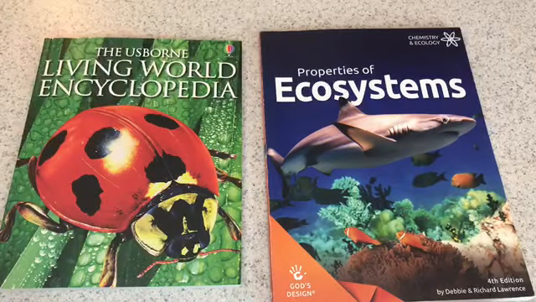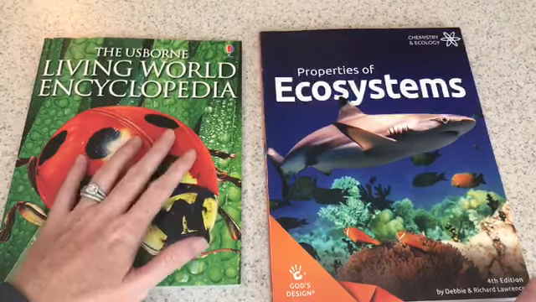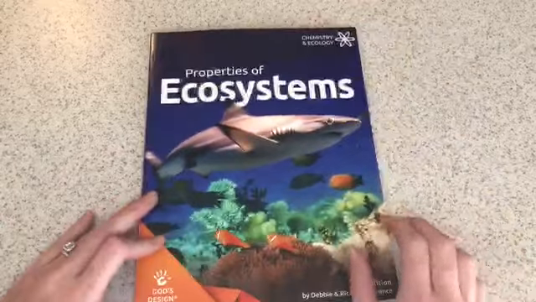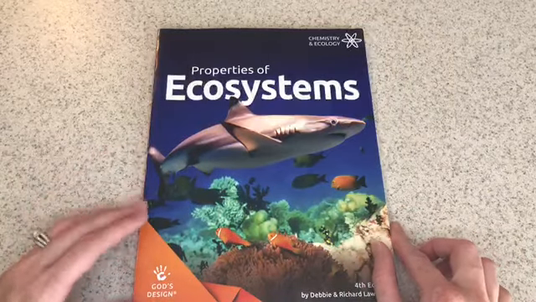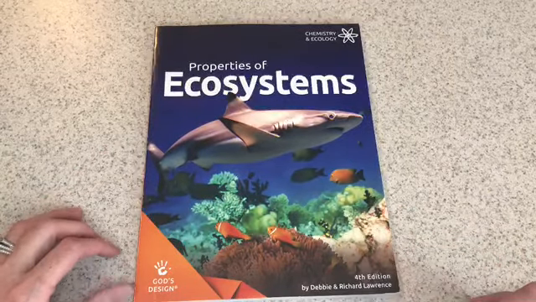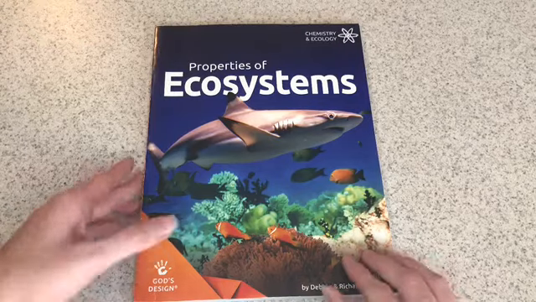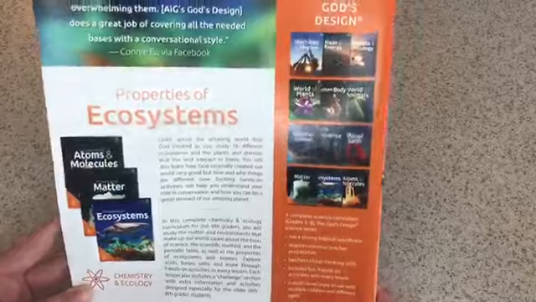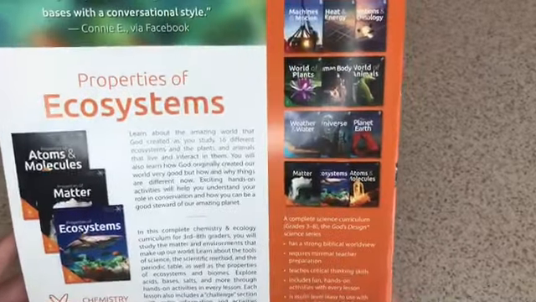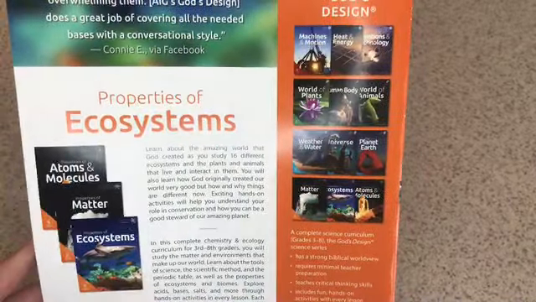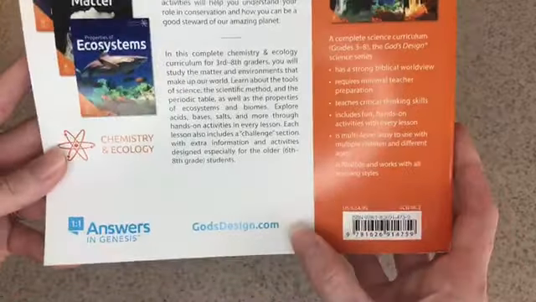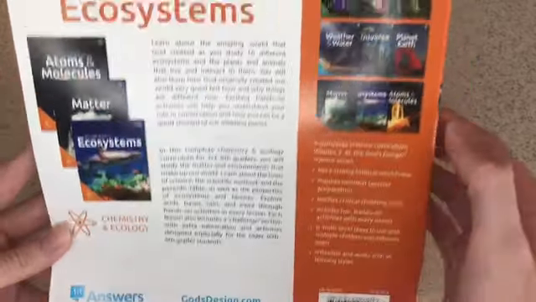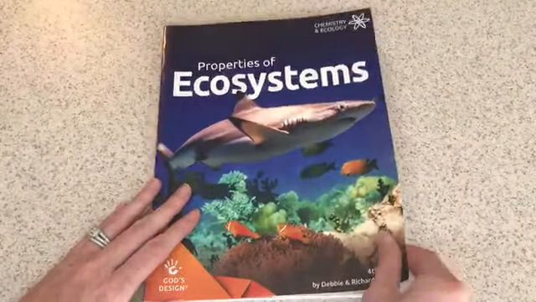So let's turn the camera around. All right, friends, let's go ahead and get started. I'm just going to push this book aside and give you a peek into the Properties of Ecosystems. As you can see right here, this is the 4th edition, and I just want to turn it around so you can better see the back and all of the other series within this curriculum set, along with the website where you can check them out if you want to buy them individually. So let's go ahead and get started.